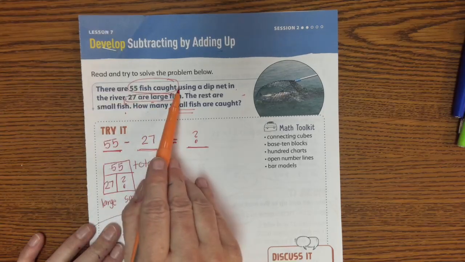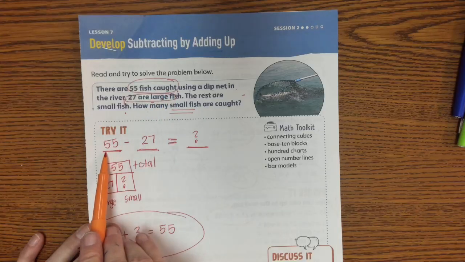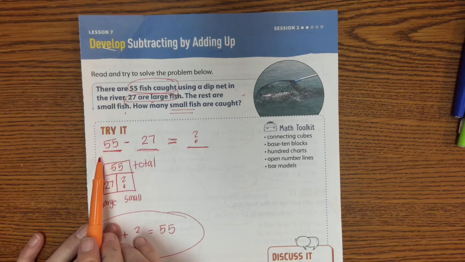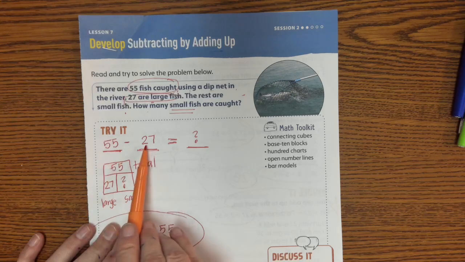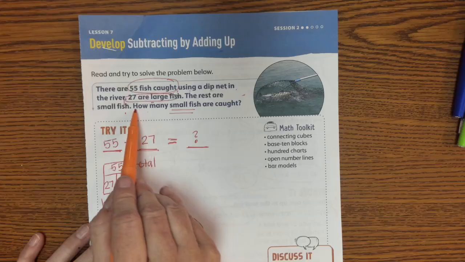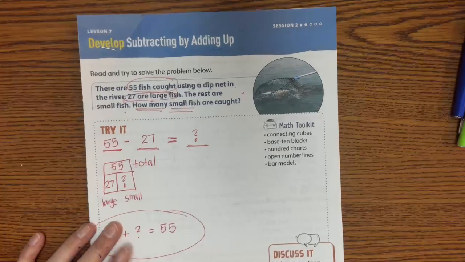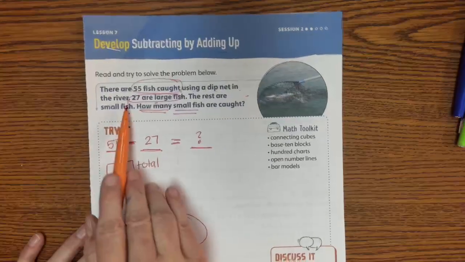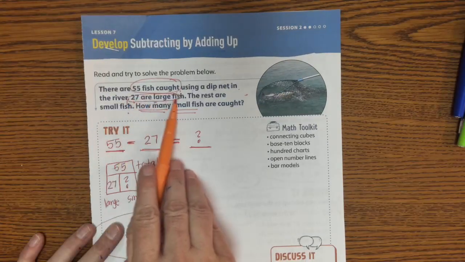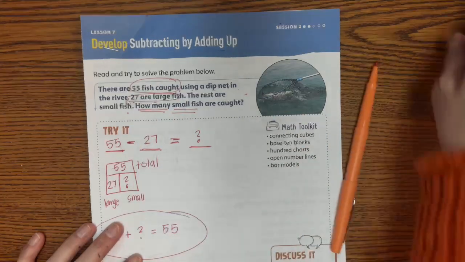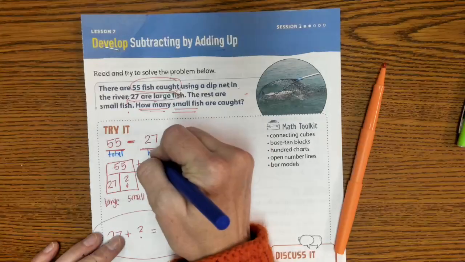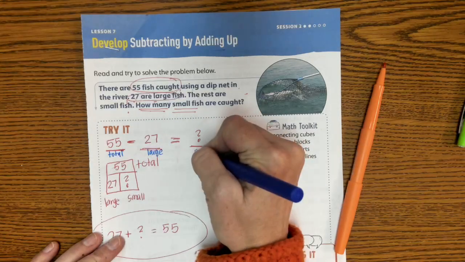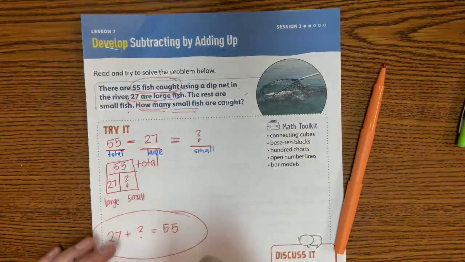Now we're going to fill it in. There are 55 fish caught. Where do we put that? Let's put it at the beginning of our story. And they're using a dip net in the river. Then 27 are large. Then that's going to be the next number. Now when we're comparing, like how many, how much more, that type of thing, it's always going to be a subtraction. So put a subtraction and then read the rest of the sentence. 27 large fish. So we know there's 27 large. And you could even do this to help them make sense of the problem.